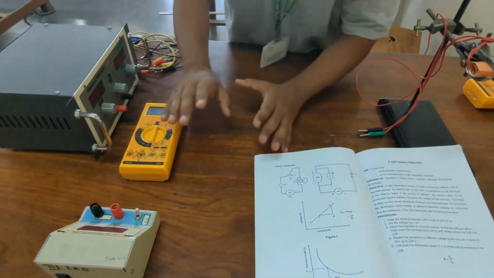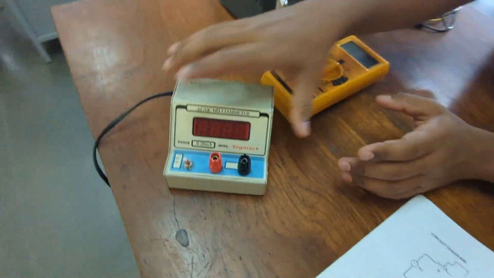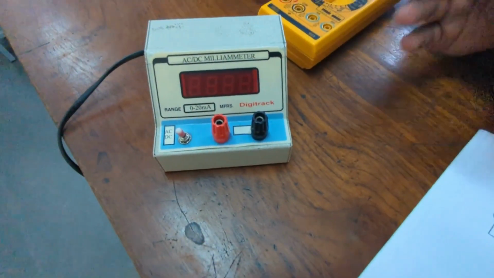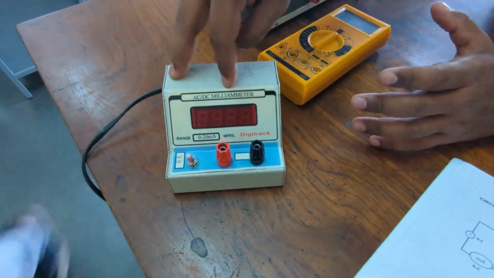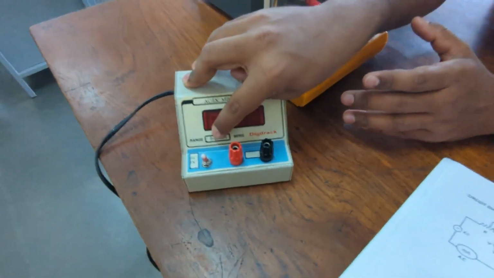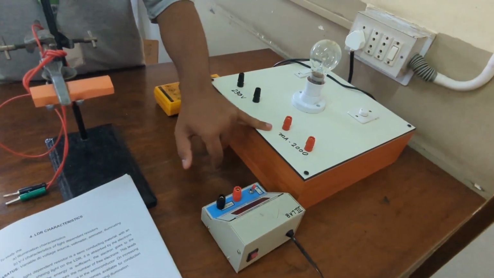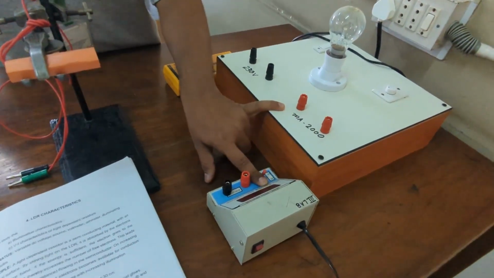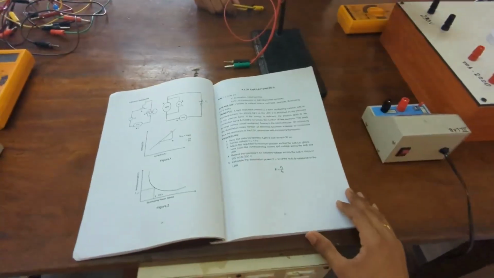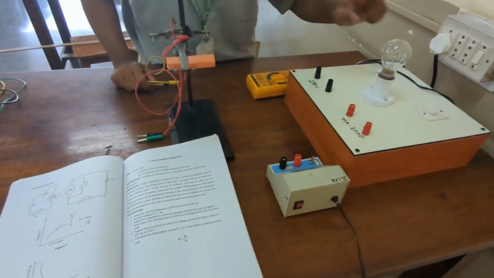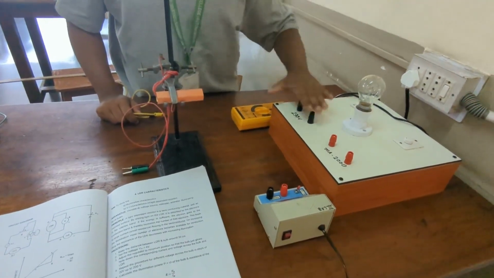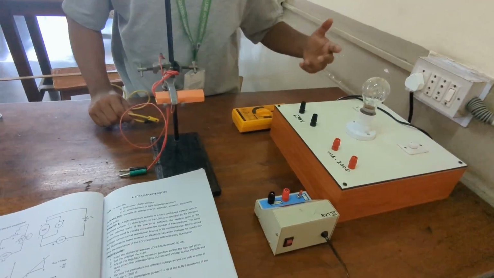One thing that you have to note is there are two kinds of milliammeter. They differ in their ranges. This milliammeter has a range up to 20 milliamperes, and this one has a range of 2000 milliamperes. Since this is live current, we need an ammeter of a higher range. So we need to measure the current that this bulb is receiving and the voltage this bulb is receiving. Right? How do we do that?